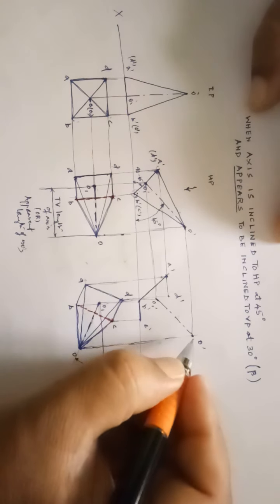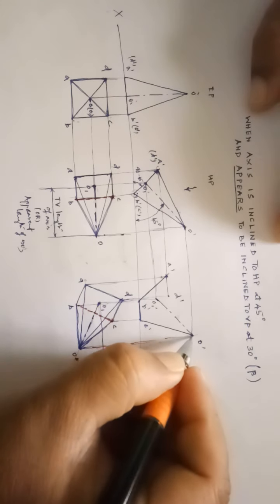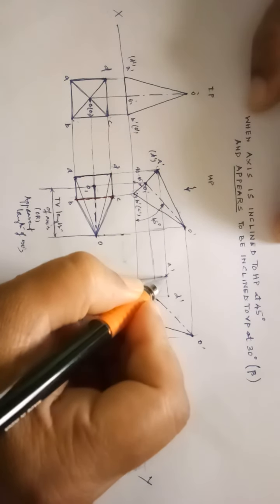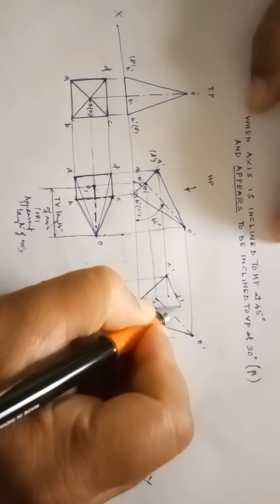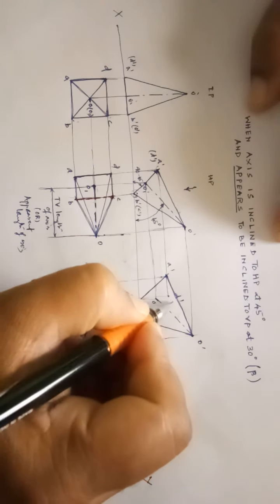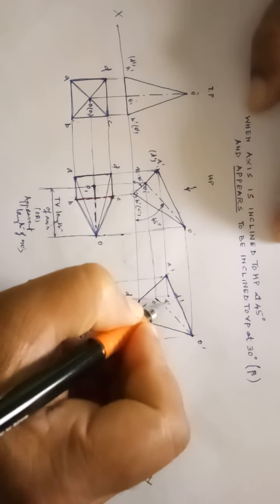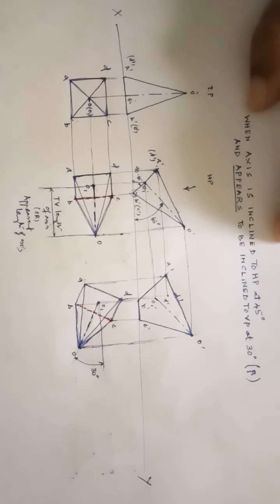Okay, this is another outline, and this C dash to O dash. Then O dash to A dash. D dash is here. Okay, so all outlines are visible lines.